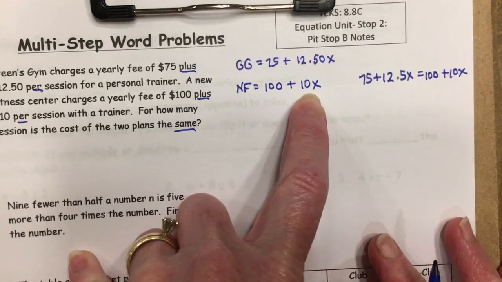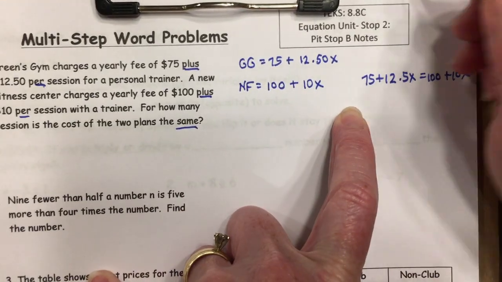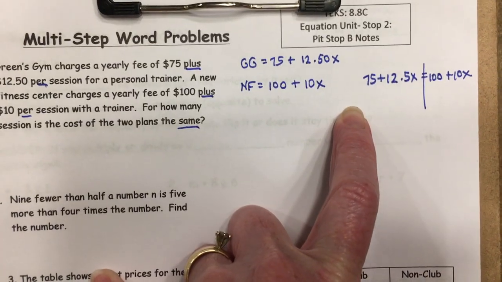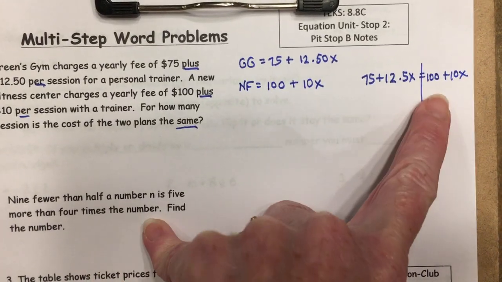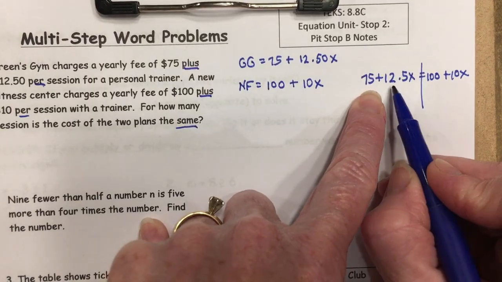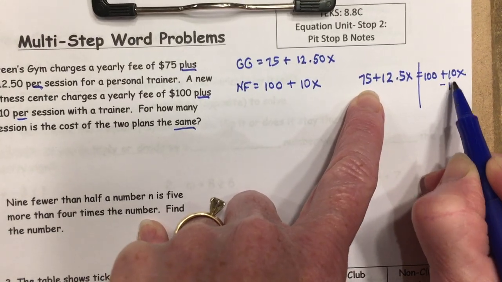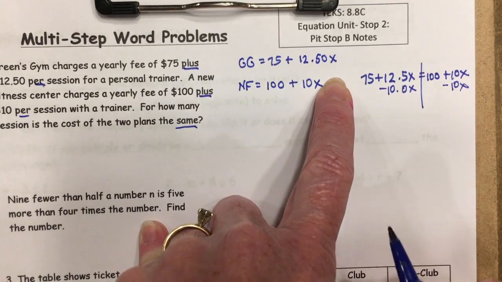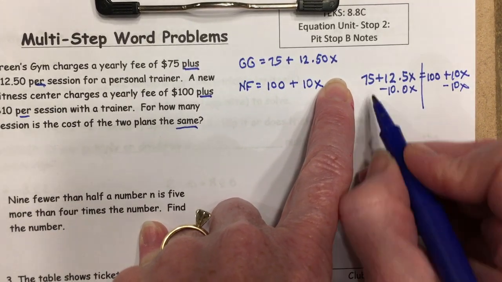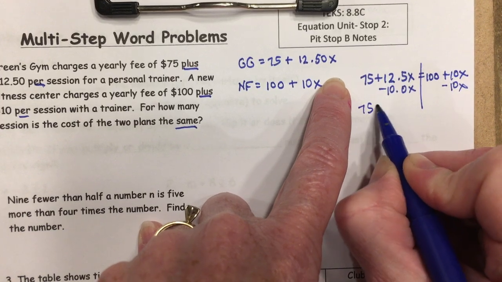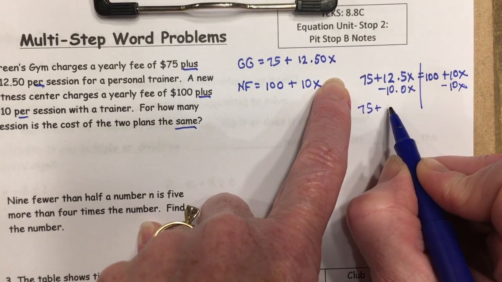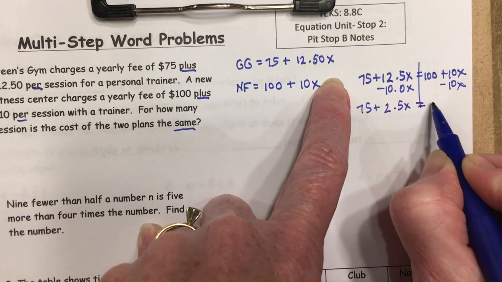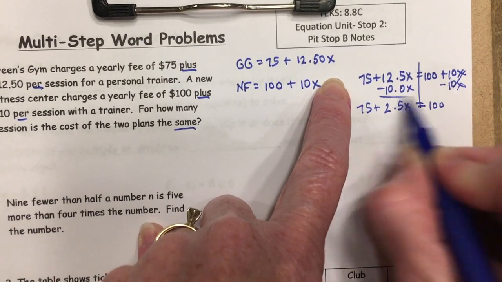Okay, well, this is just an equation that you've been solving. You're going to cut it in half at your equal sign, and then you've got a variable on both sides, so you need to move one of them. Since this one's bigger, I'm going to move the 10x by subtracting. I'm going to line up my decimal, go ahead and add a 0 there to keep it all straight. So on this side, I have 75, and then 12.5 minus 10 is going to be 2.5x. This is going to be equals 100, and this goes away.